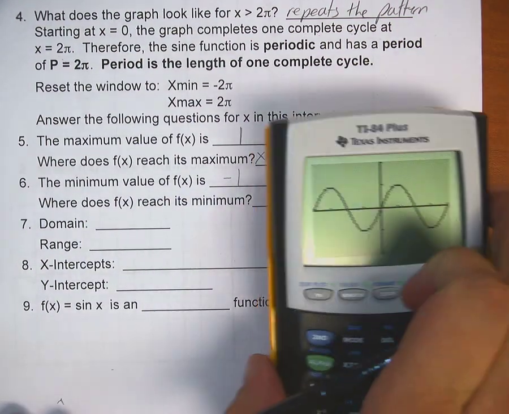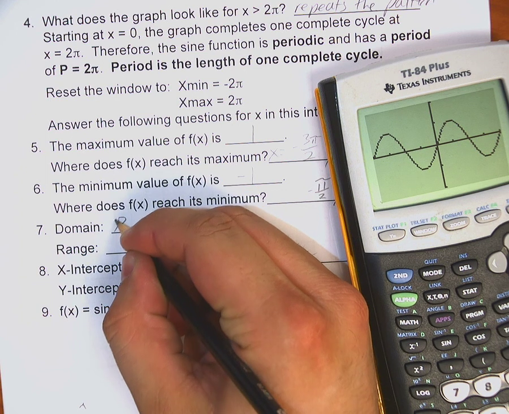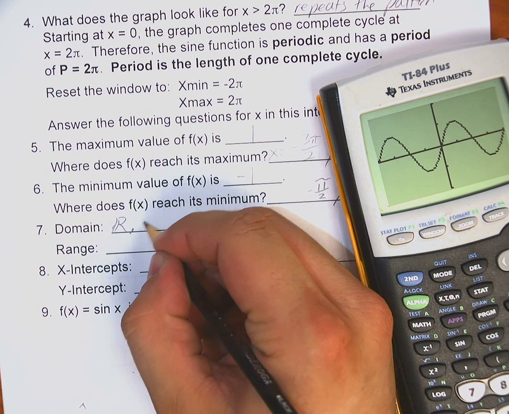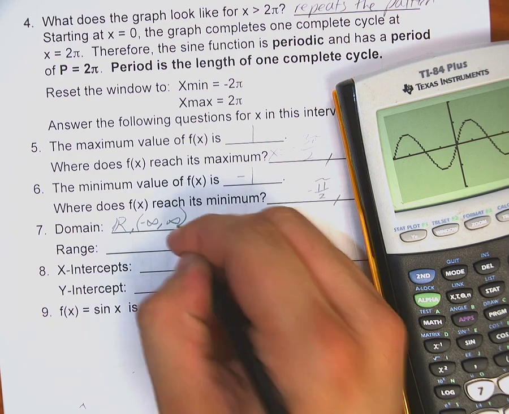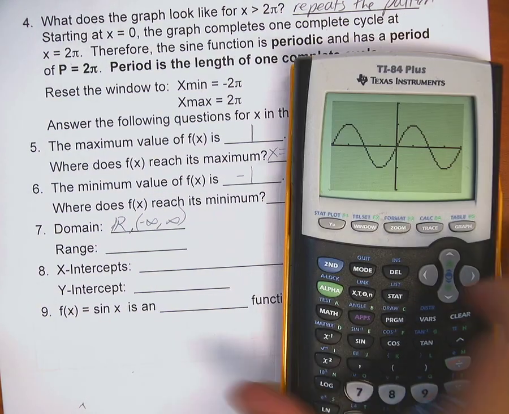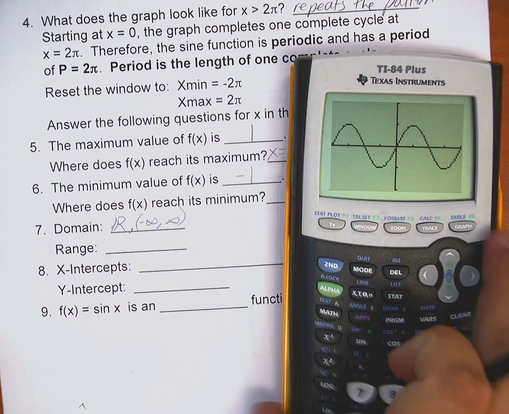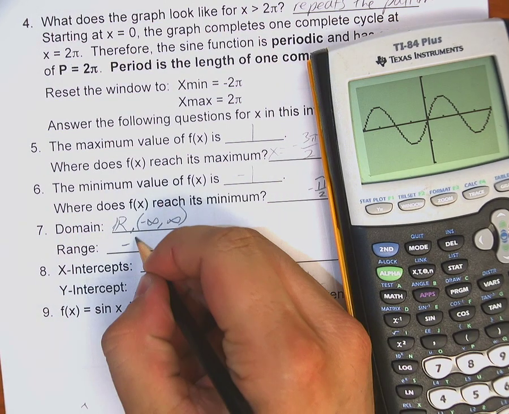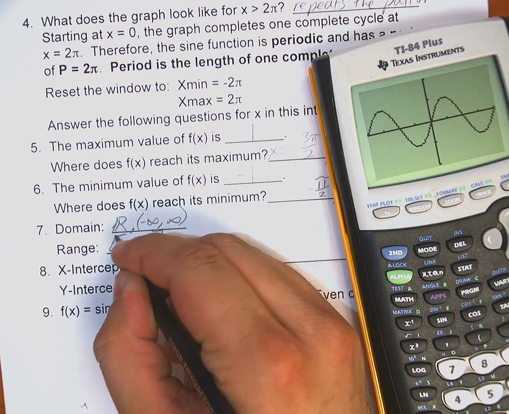What's the domain of the sine wave? Well, the domain of the sine wave is all real numbers, right? Or -infinity to infinity. It goes on forever. But the range is limited from here to here. The range is limited from -1 to 1. And it's touching here, touching here.